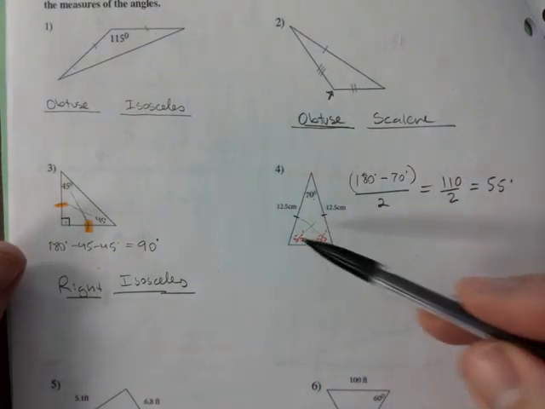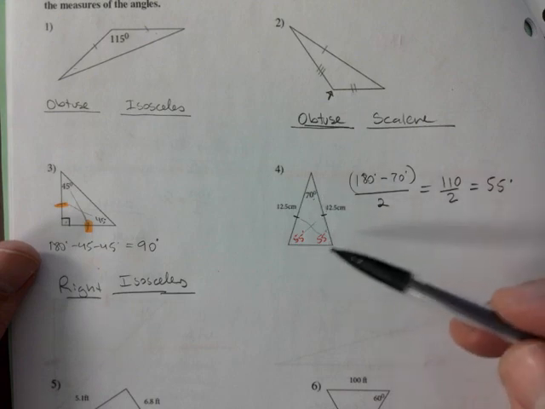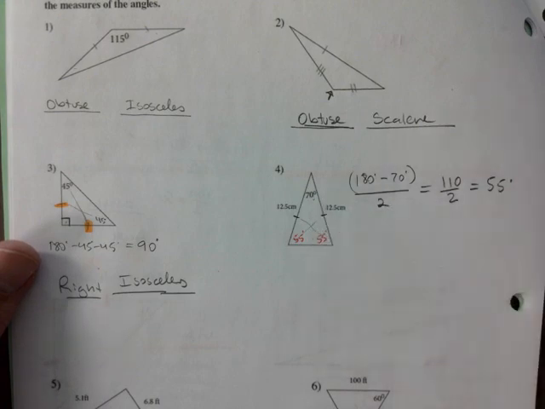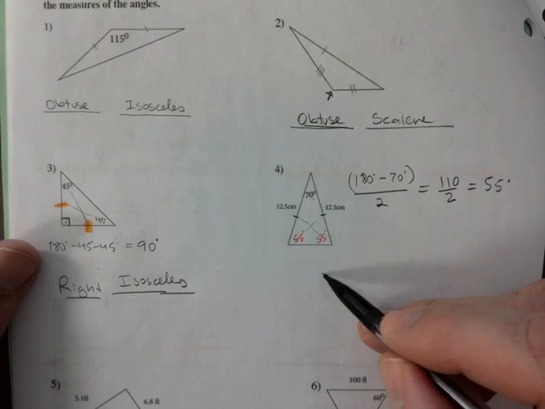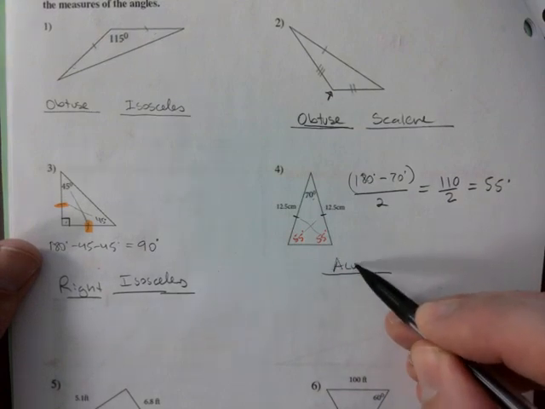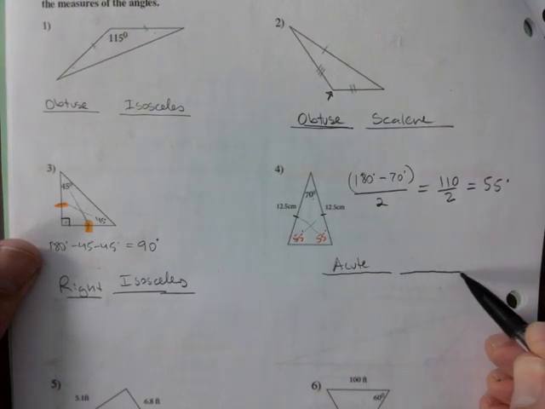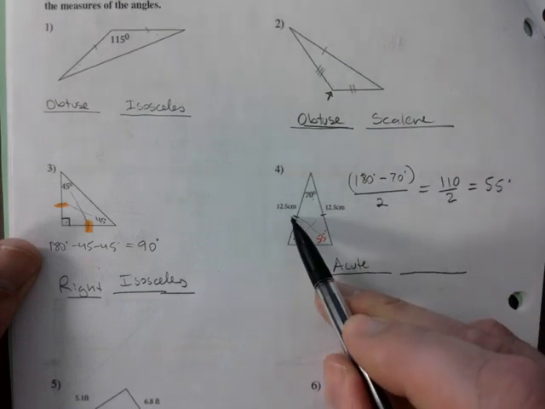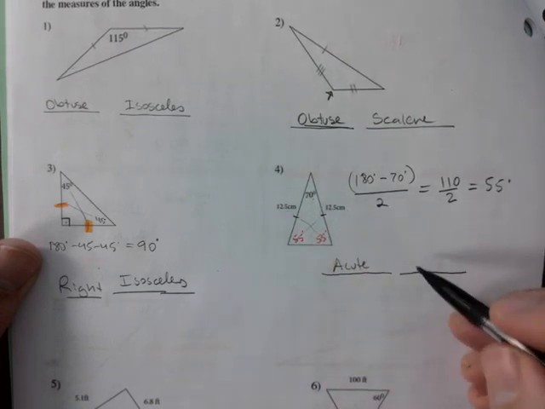And why did you do that, Mr. Dirksen? Just to make sure I know they're all acute. Every single angle is less than 90. So I will name this acute, and what else? By these two measurements, it's isosceles.